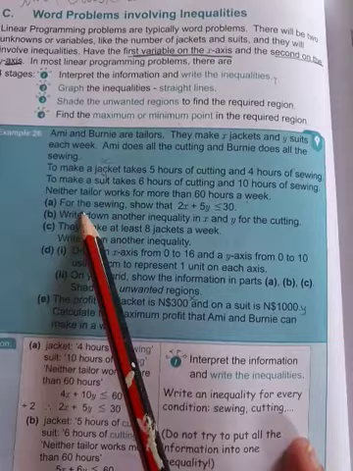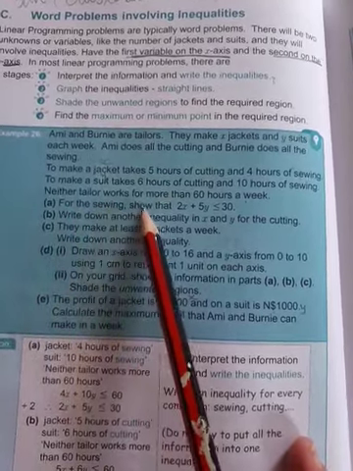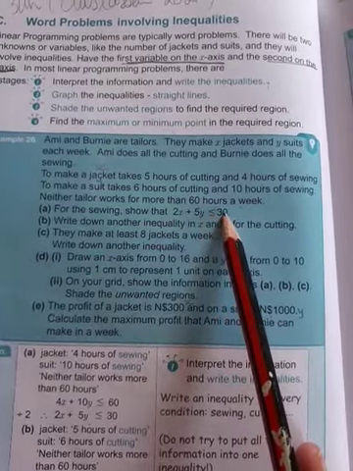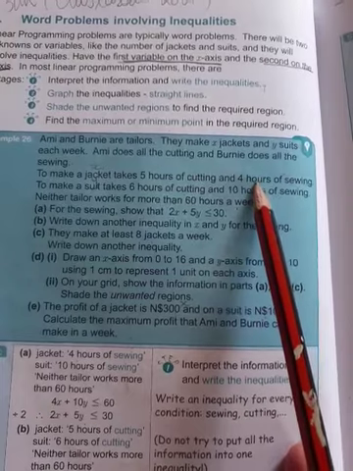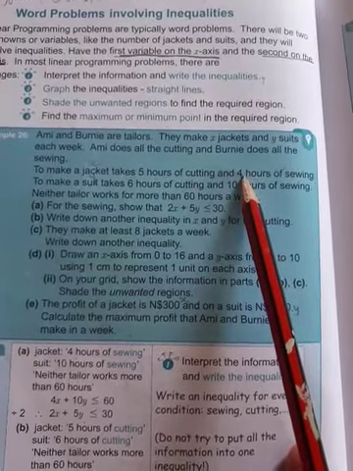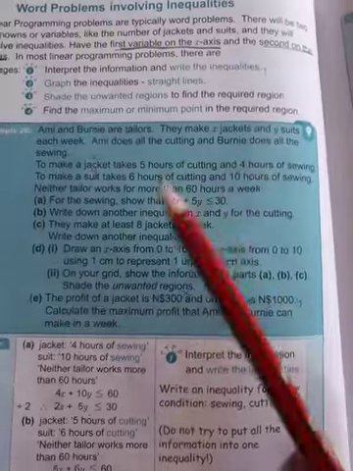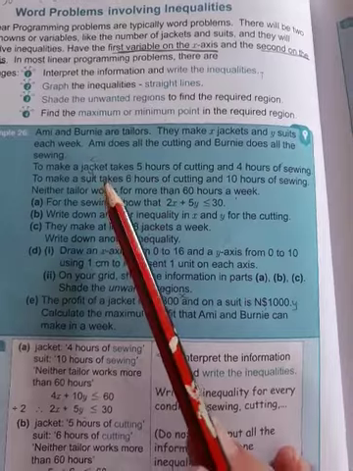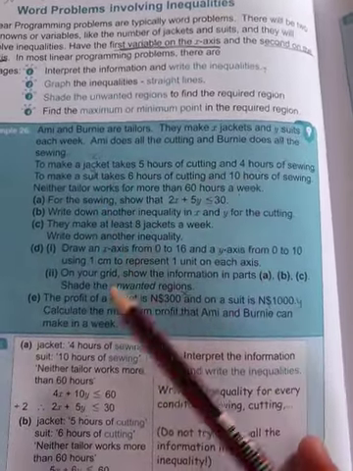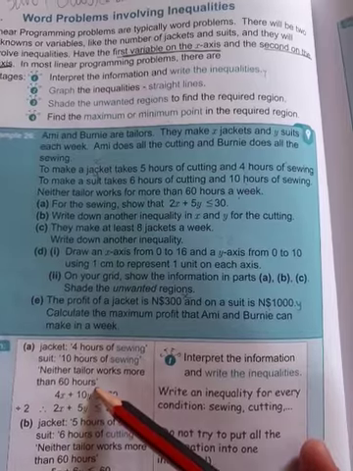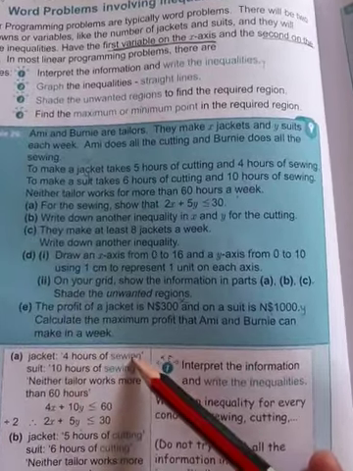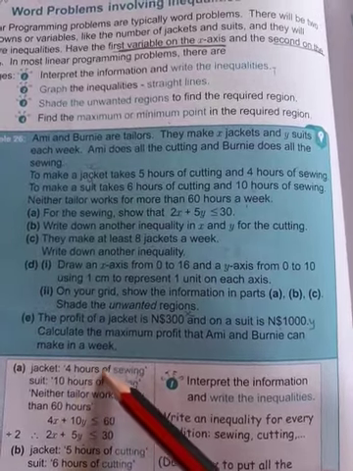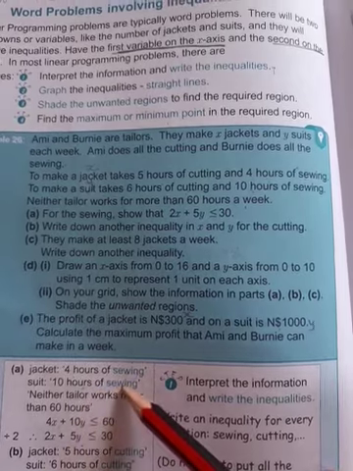So 4.1, they say, for the sewing part, show that 2x plus 5y is less than or equal to 30. So for the sewing part, in the jacket it takes 4 hours, so this is 4x, isn't it? And then for a suit, which is y, it takes 10 hours, so plus 10y. That is 4 hours of sewing a jacket and 10 hours of sewing a suit.